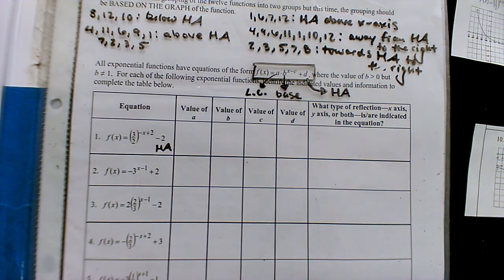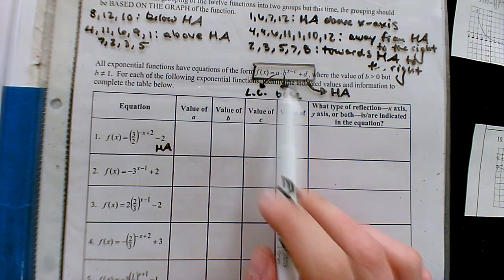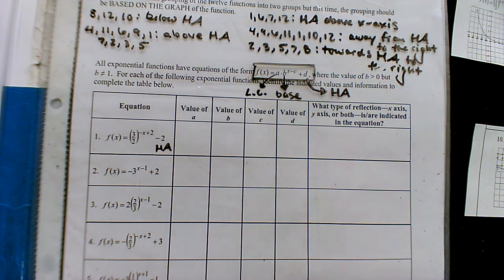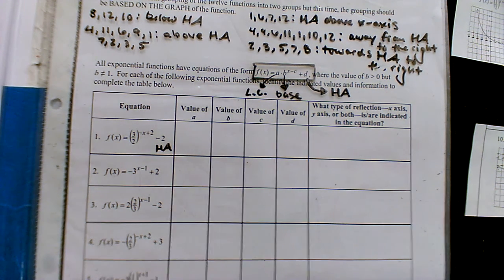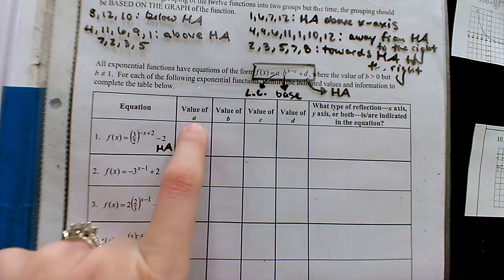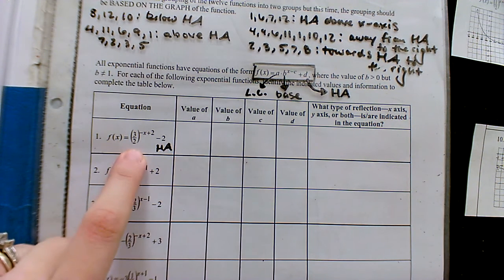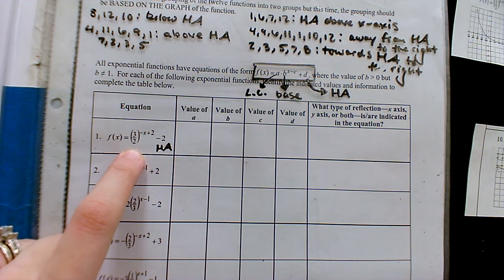So I just want us to get familiar with identifying these different pieces in the equation, because we're eventually going to know, if B is a certain number, what does the graph look like? If A is a certain number, what does the graph look like? We already know if D is a number, that means a horizontal asymptote. So we're eventually going to get to the point where a certain number is going to tell us something about the graph. What is our leading coefficient in this example? What's our number in front of the base?